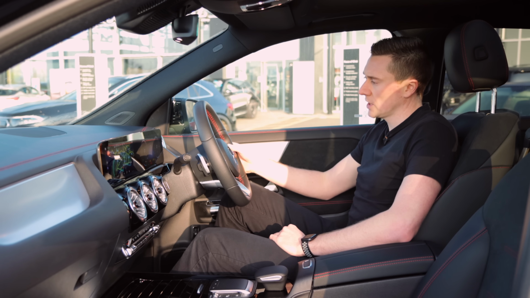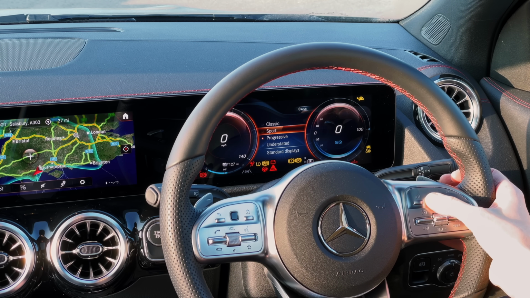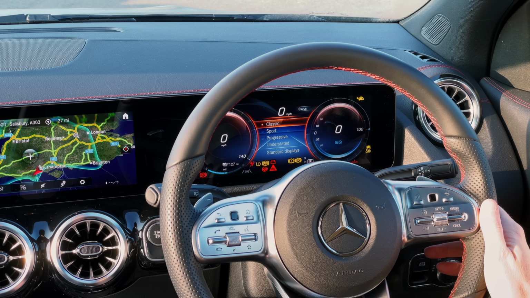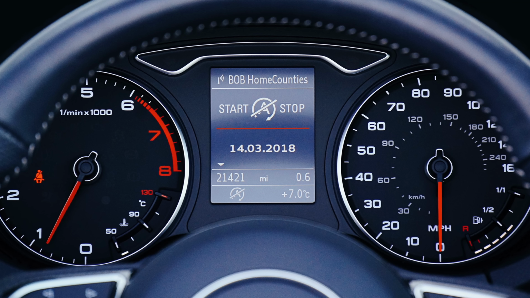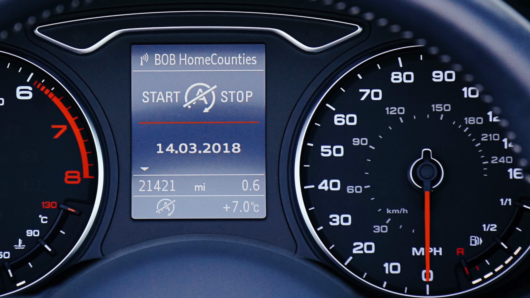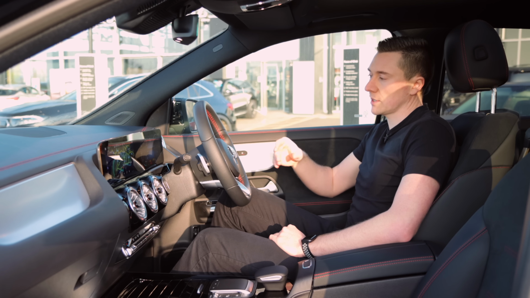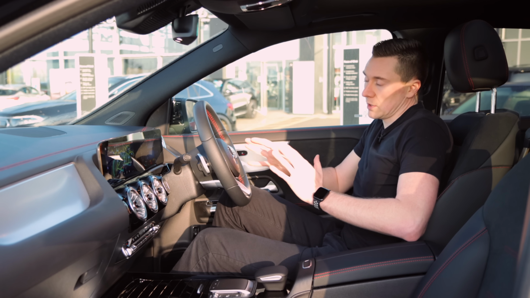So let me explain. If I change the design on this one back to classic just to make it a little bit easier to understand. Now with some manufacturers you will have miles an hour over on the left hand side and kilometers an hour written in small. Now Mercedes-Benz haven't chosen to do this, so they've just kept it nice and simple, just with miles an hour. So that's all well and good.